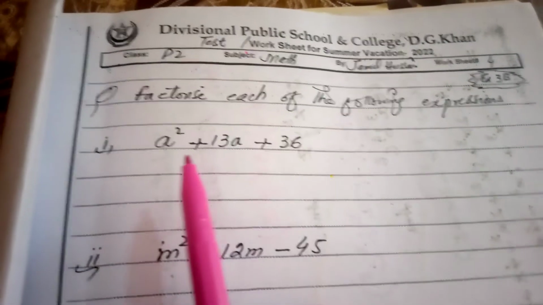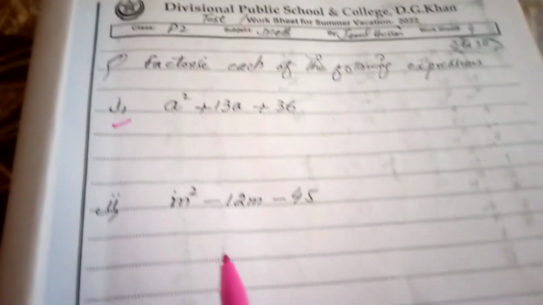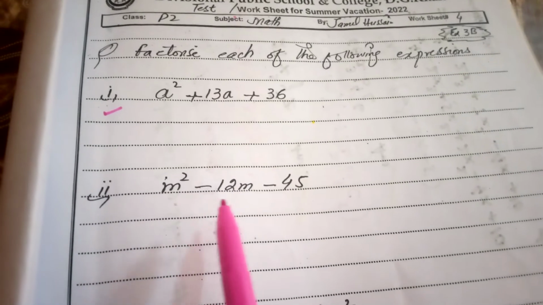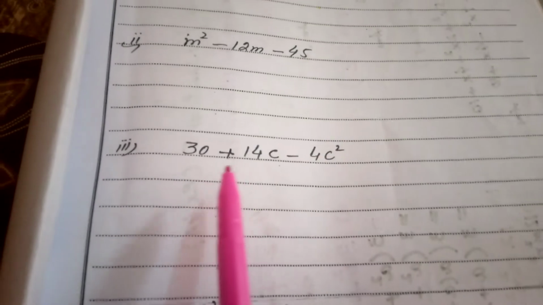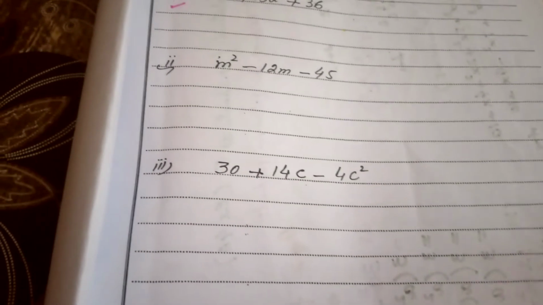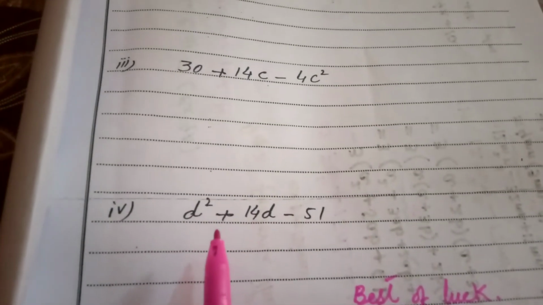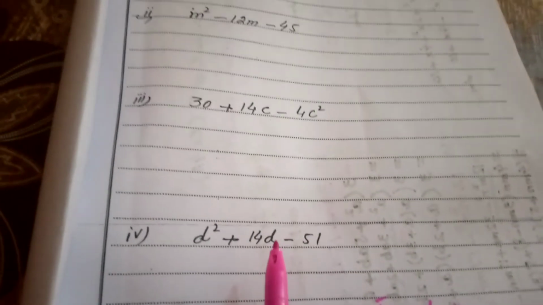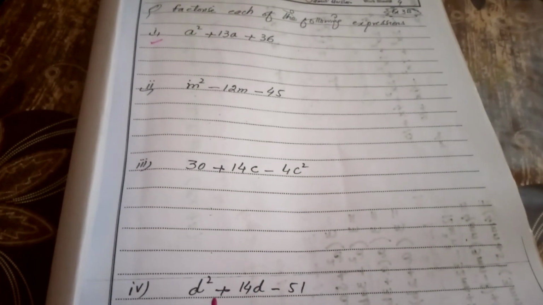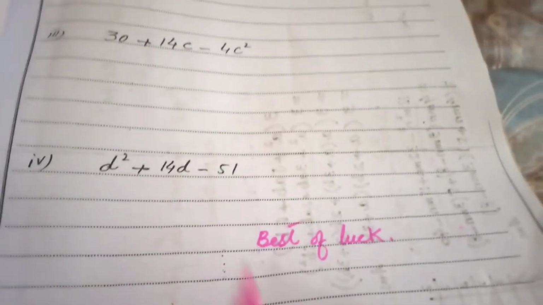The first part is a square plus 13a plus 36, and the second one is m square minus 12m minus 45, and the third one is 30 plus 14c minus 4c square, and the fourth and last one is d square plus 14d minus 51. Okay, so students, please solve these questions yourself, and after a while I will be here to explain the questions. So best of luck.